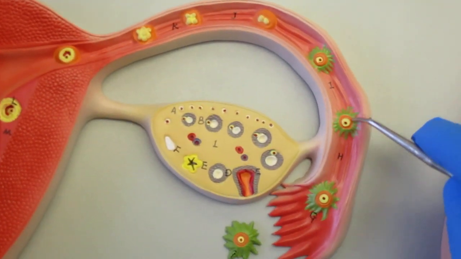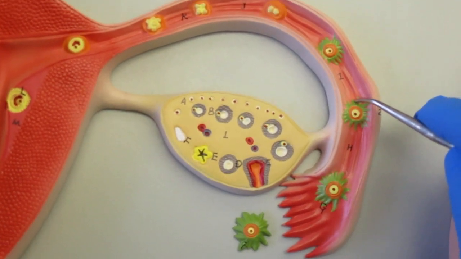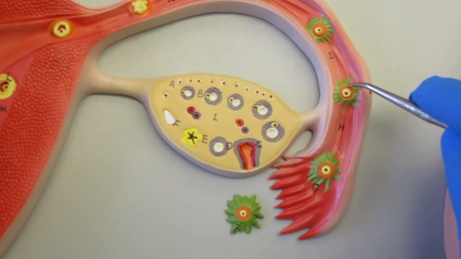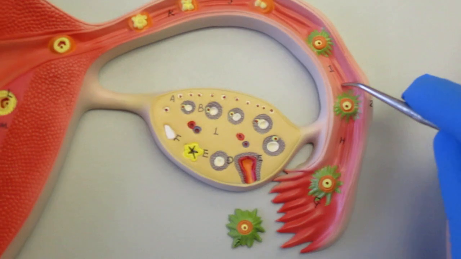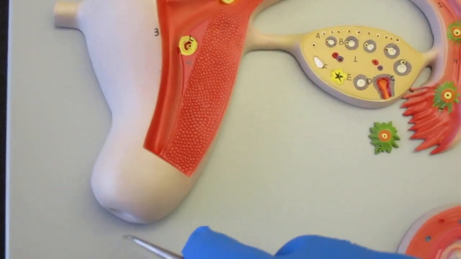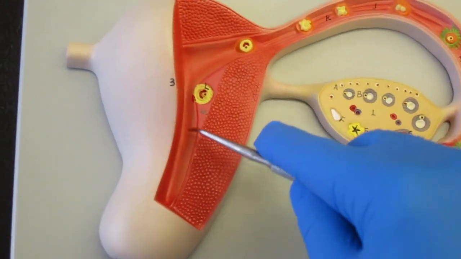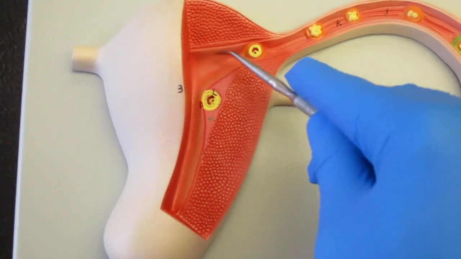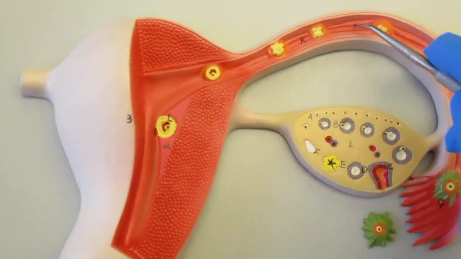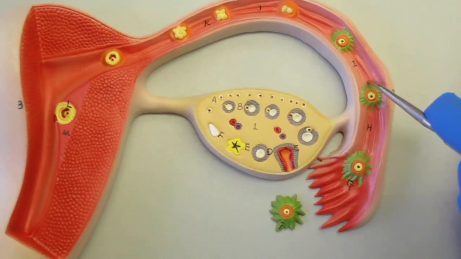The ampullary region is where the ovulated oocyte comes in contact with the sperm, because the sperm are going to go all the way from the vagina, cervix, and then into the uterus, and make their way up either fallopian tube, and then come in contact with the ovulated oocyte.